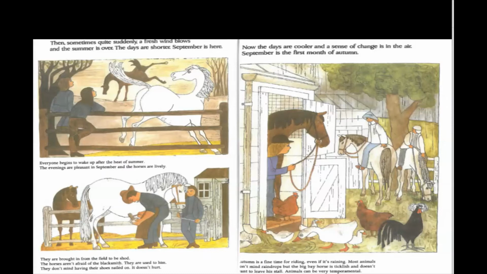September is the first month of autumn. Autumn is a fine time for riding, even if it's raining. Most animals don't mind raindrops, but the big bay horse is ticklish and doesn't want to leave his stall. Animals can be very temperamental.